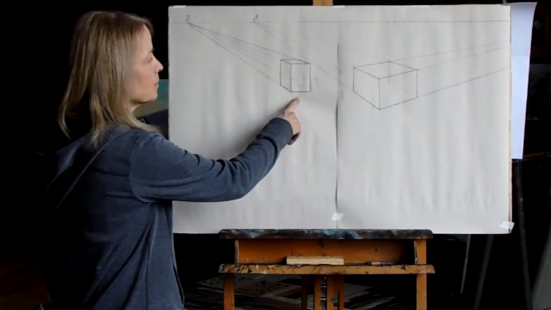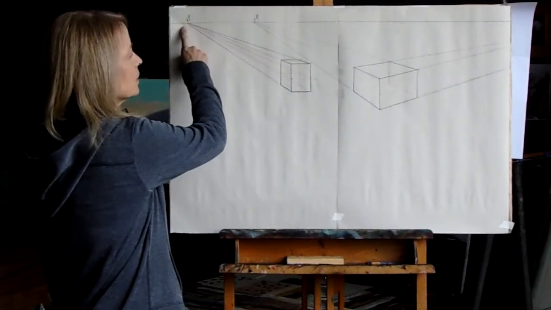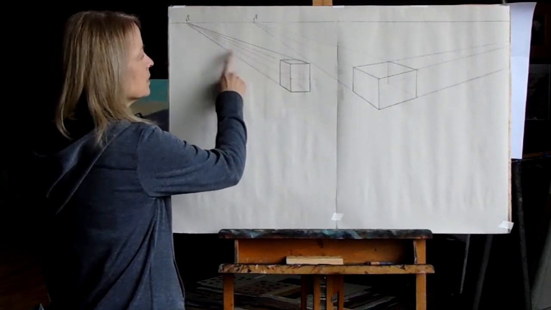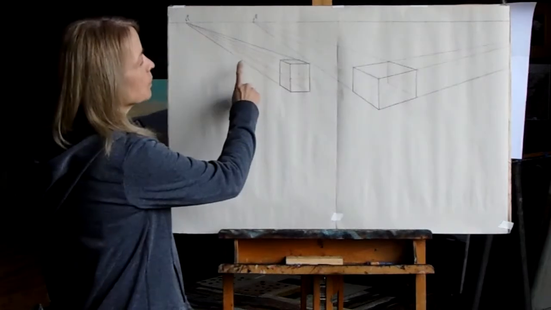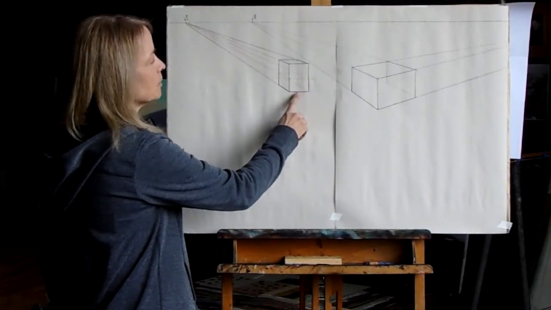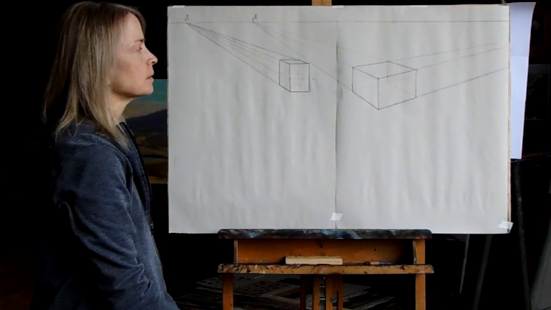This is in one-point perspective. So I have one vanishing point over here, and you can see I've taken all my points to the vanishing point. Remember, with one-point perspective, this front plane is parallel to the picture plane. So it's only one of the sides and the top that end up being in perspective.